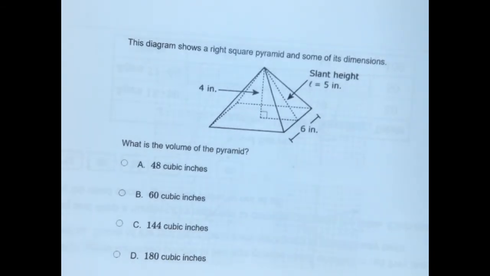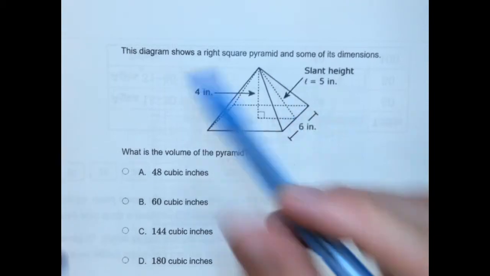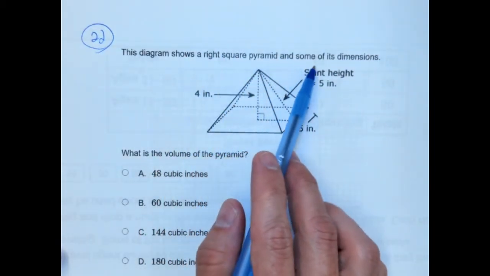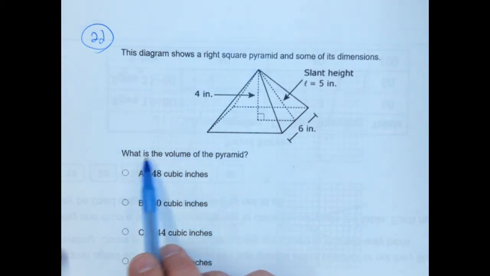All right, we'll have time for one more. We'll do this one more. Number 22. Okay, here we go. So this diagram shows a right square pyramid and some of its dimensions. What is the volume of this pyramid?